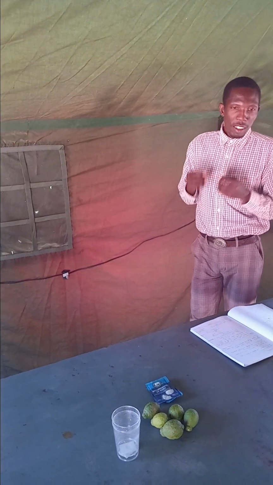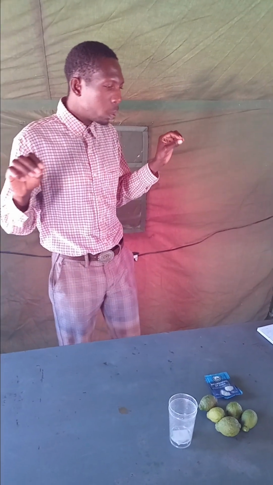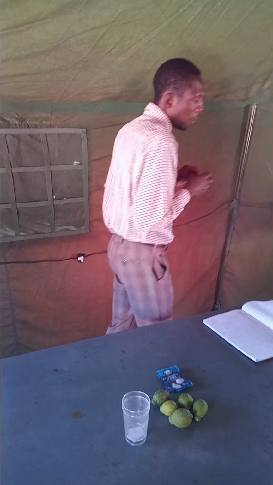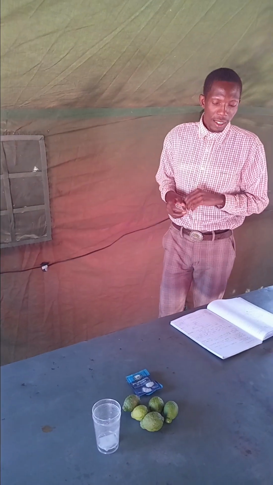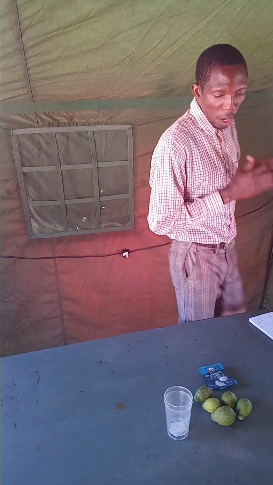A neutralization reaction is a reaction between an acid and a base. When you put those two together, they will give you water, salt, and a gas, which is carbon dioxide in most cases. So today we are going to use homemade recipes to make our neutralization reaction.